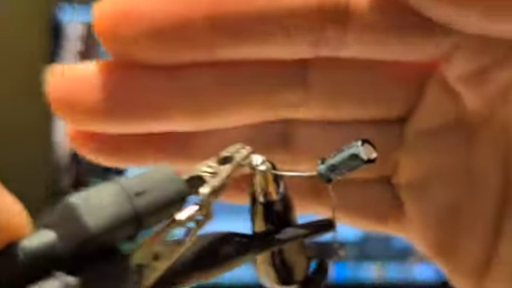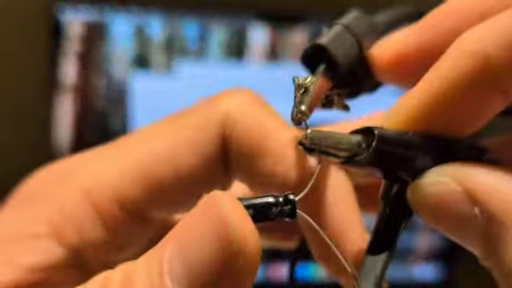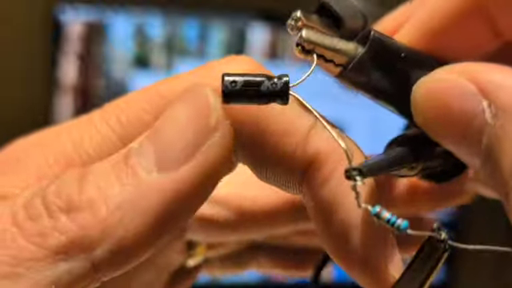Oh, I see this on the label. Let's see if we can see this. No, this is 50 volts. And the printing is very small on this. Oh, there it is.